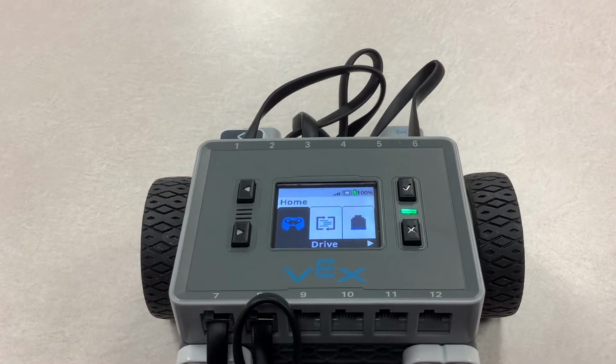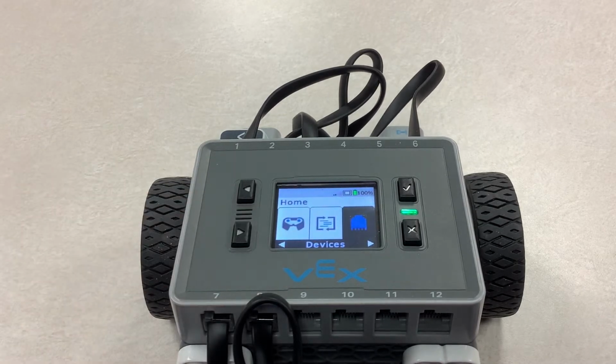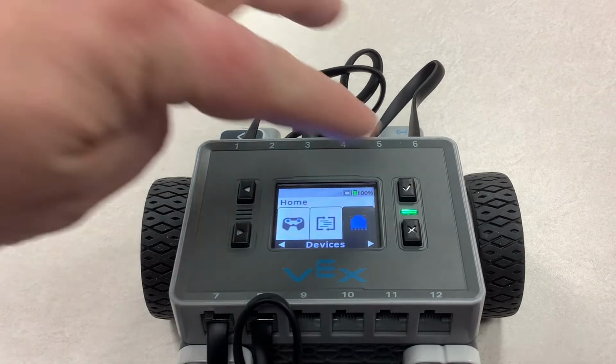Today I wanted to talk to you guys about one of the first things I try and cover in my programming camps, and that's the devices screen on the brain itself. So here I have a Gen 2 brain, and you'll see all the way on the right your devices screen. So I click into that.